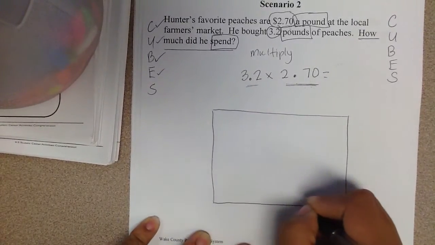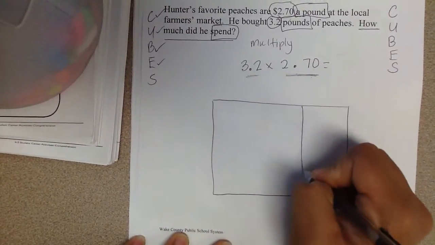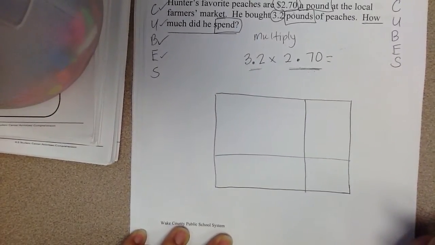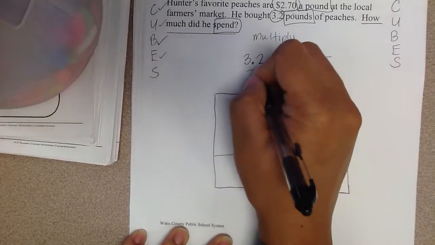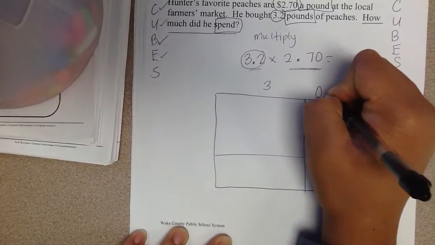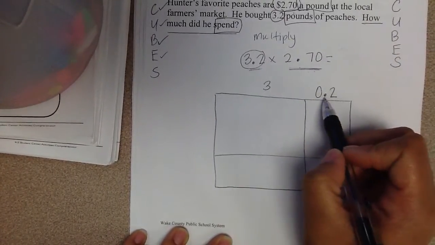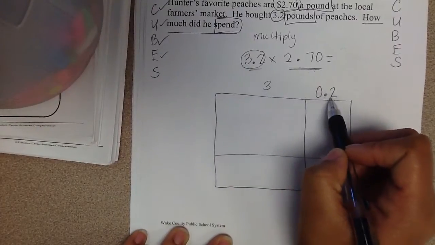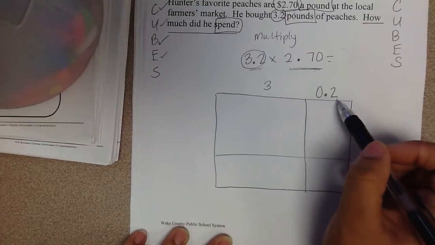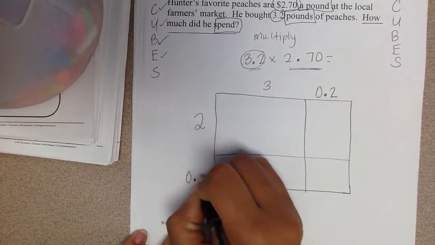So I'm going to create a box, and I showed you something similar to this in class today. I'm going to create a box just like I would if I were multiplying whole numbers with the box method, except this time I'm going to be using decimal numbers. On top I'm going to put my first factor, 3 and 2/10. The reason I do that is so that I'm reminded that this is a decimal. Instead of just writing 3.2, this reminds me that it's a decimal, not a whole number, so I don't get confused.